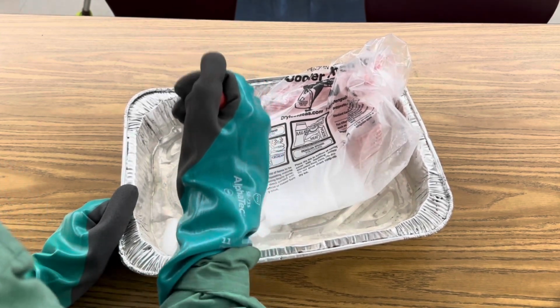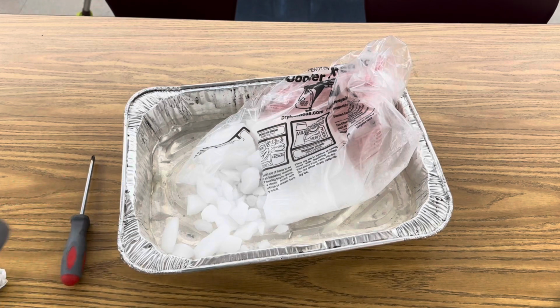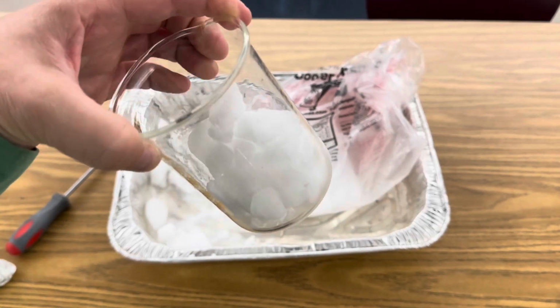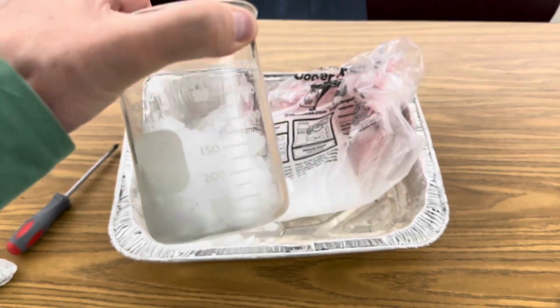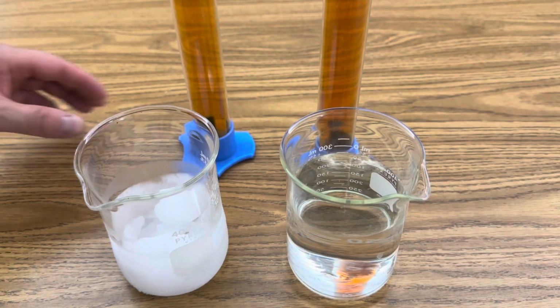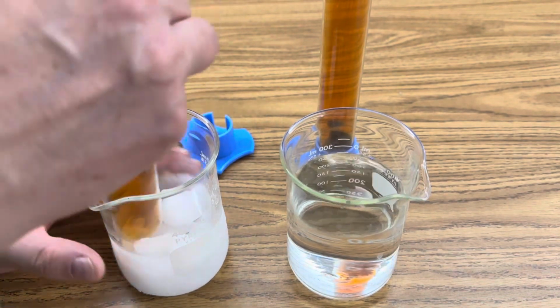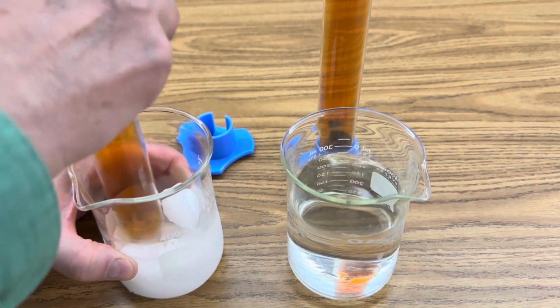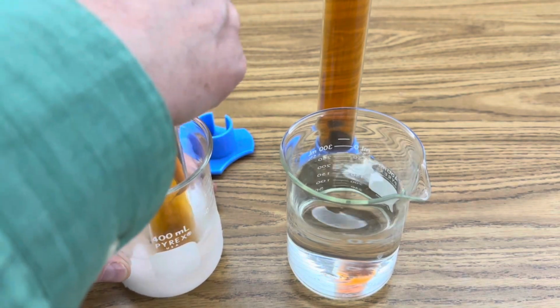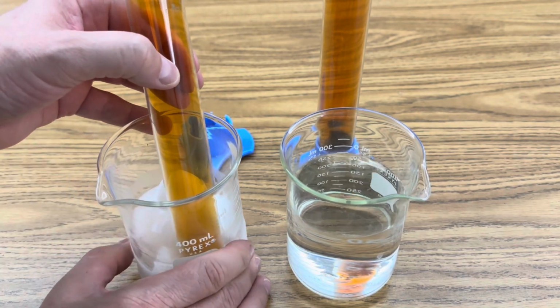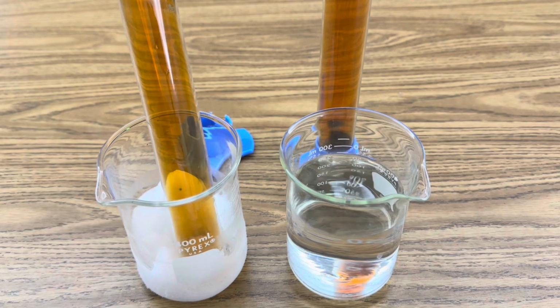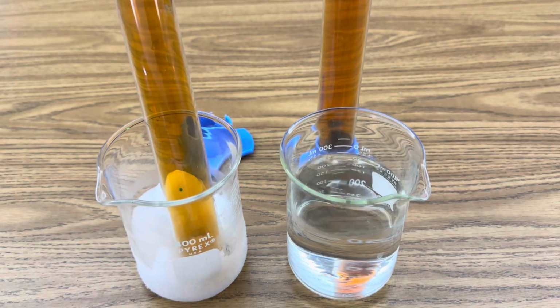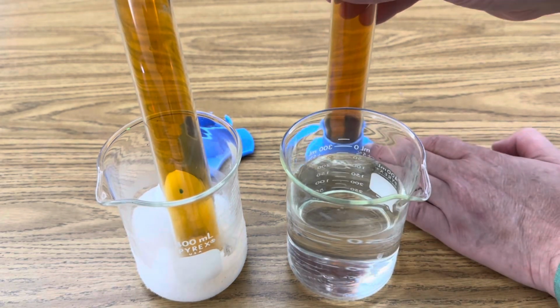And then I'm going to put these into my flask so it surrounds one container with nitrogen dioxide with dry ice. So here you can see I've got some crushed dry ice in one beaker. Okay, first let's take one and put it in the dry ice. Let's see what happens. Watch the color change there. And the other we'll put in warm water.